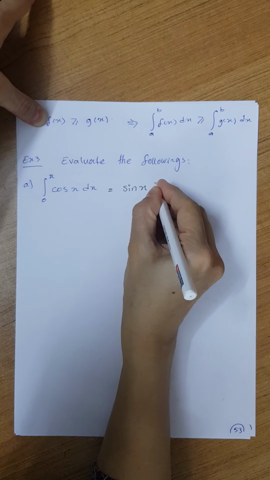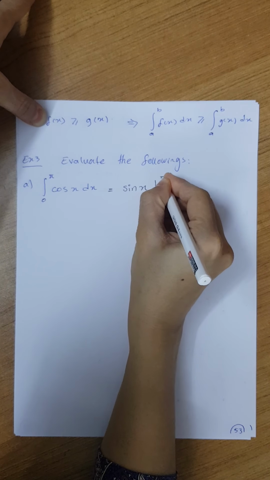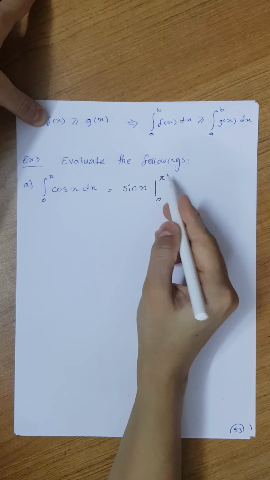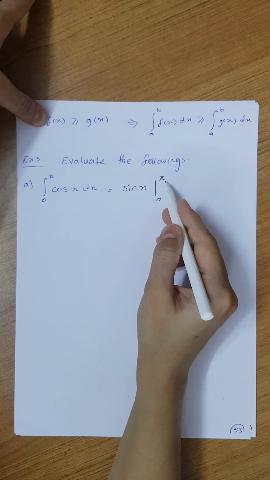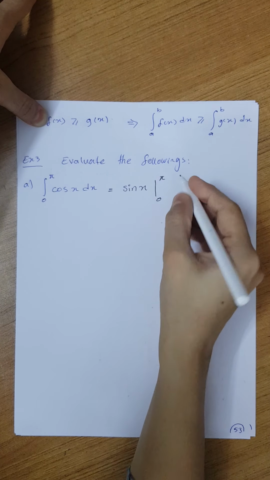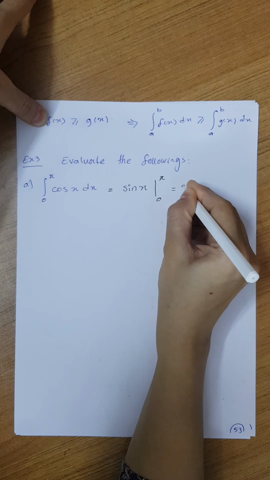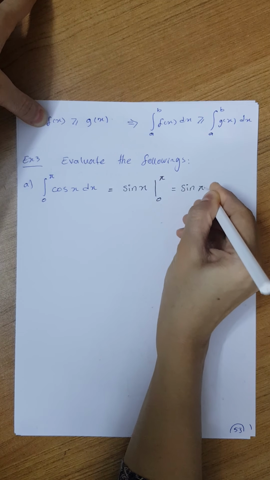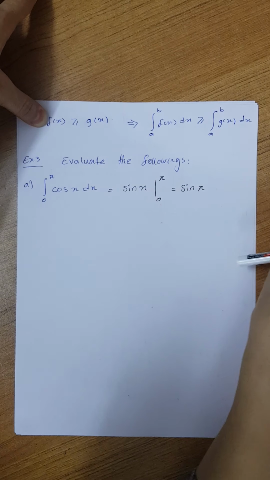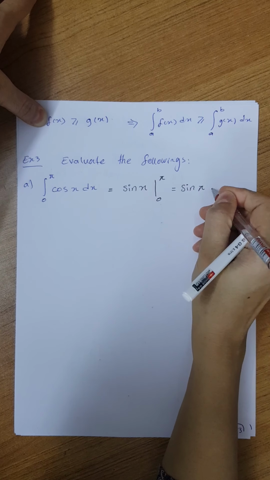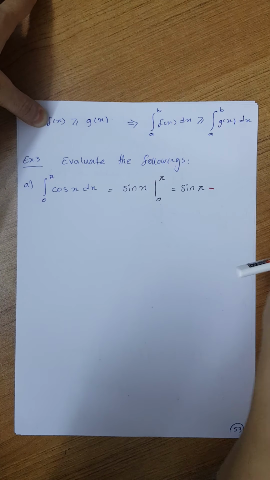I have to put the boundaries also, from 0 to pi, because that function is working on that interval. To calculate this, that will be sine of pi, first input pi here, and then minus sine of 0.